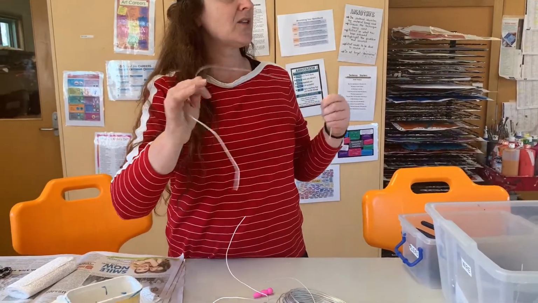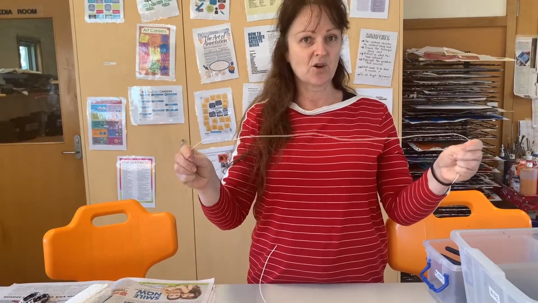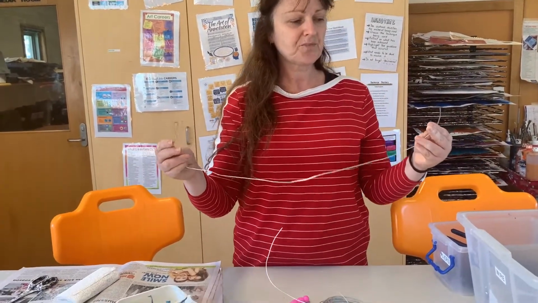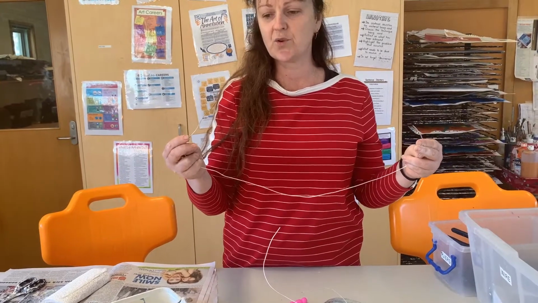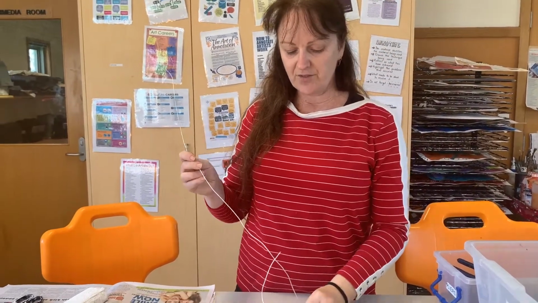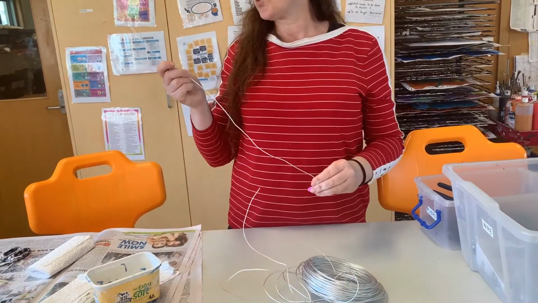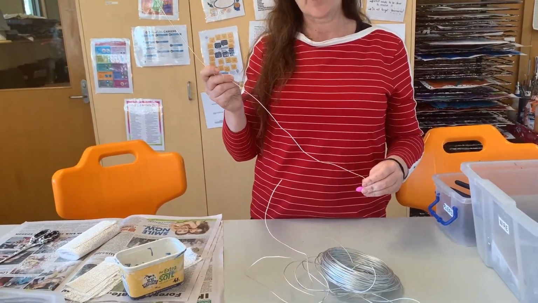Now if you're worried about using the wire because it's too hard, I kid you not, it is really soft and really easy to use. The safety with the wire when you're in the room is you need to make sure the end that you're not using is bent over. So when the kids are threading their wire or manipulating their wire in some way, this end of the wire isn't going to take someone's eye out.